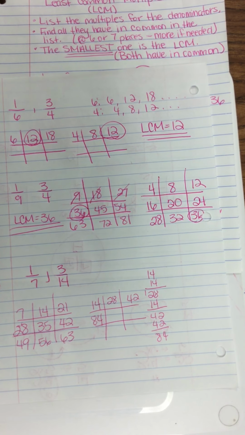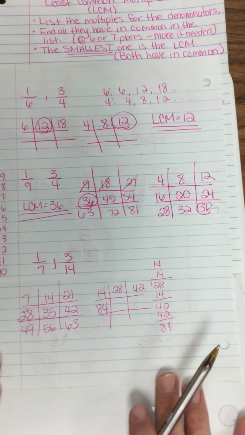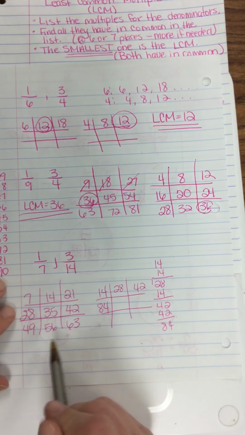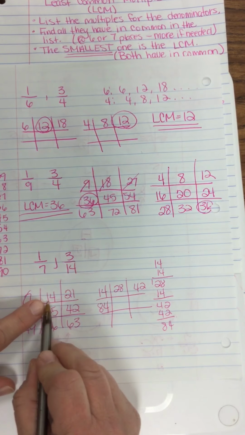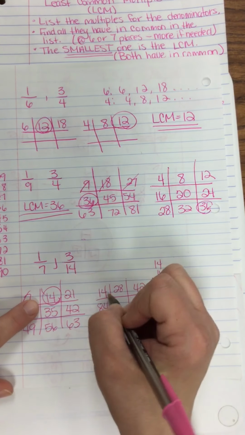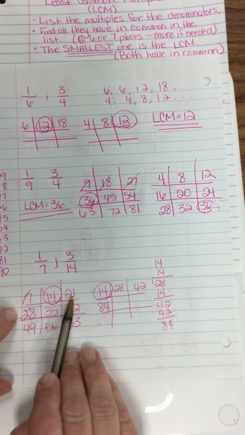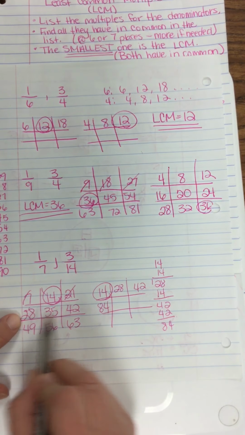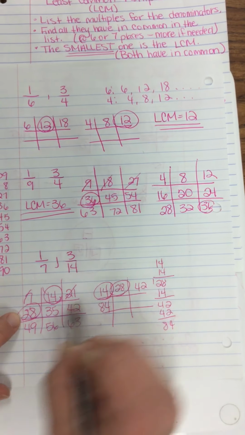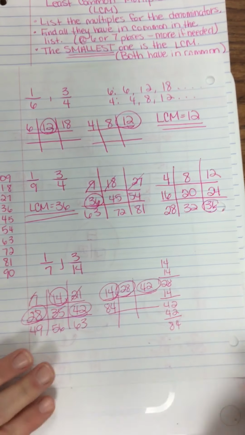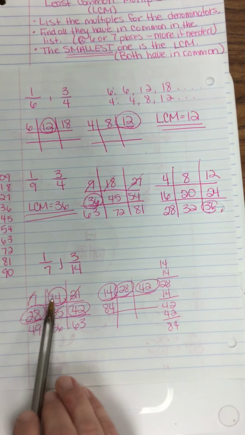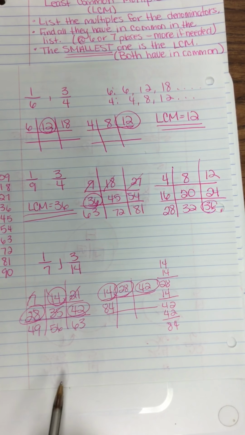Okay. Because 14 is bigger than 7, so I know it's only going to take a few for me to get 7. So here's 7. There's no 7. 14. Yep, very first one, right? But let's look. 21. No. 28. Yep. 35. No. 42. So the common multiples are 14, 28, and 42.